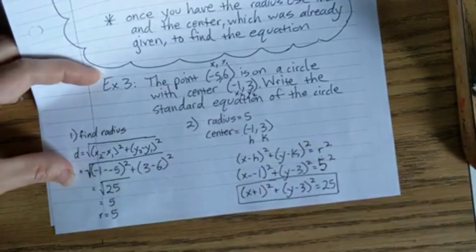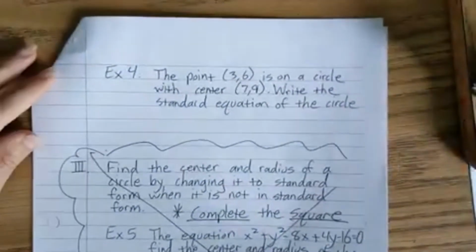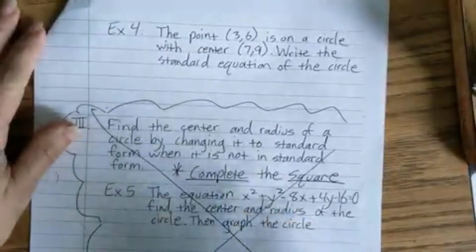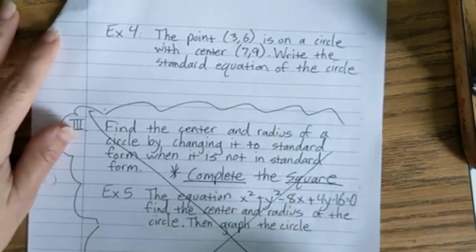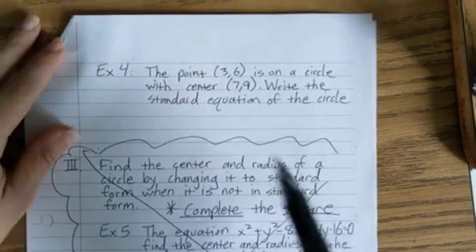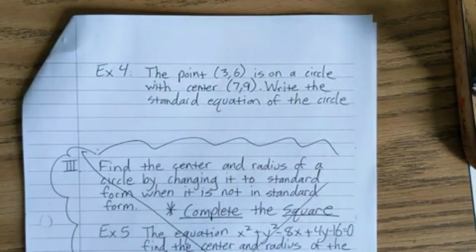All right, so that was your example. So I want you guys to go ahead and try number 4. Don't worry about this stuff. I thought they were going to have some questions for you about this, but that's probably going to be another day, so don't worry about that. This is your problem that I want you to do on your own. So I'm going to give you a minute or two, pause the video, and then work that on your own, and then come back and check.